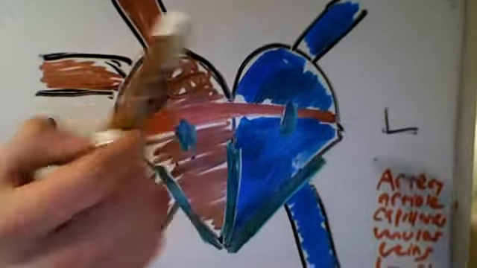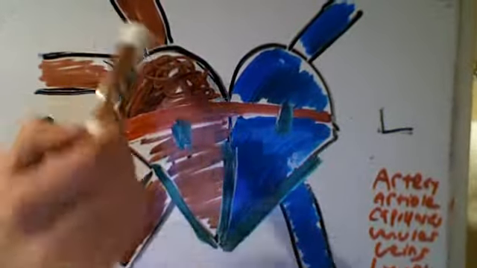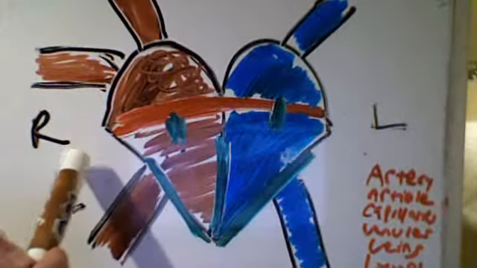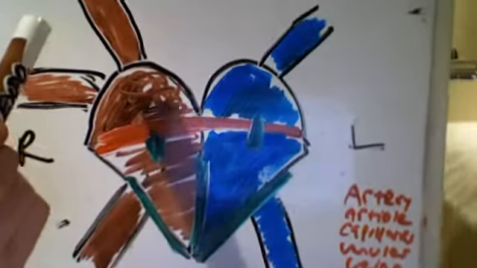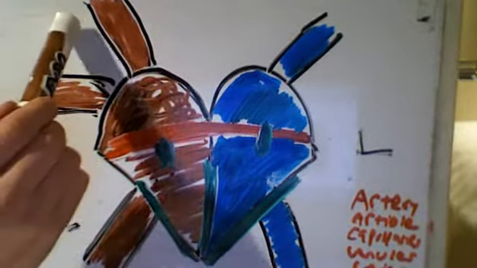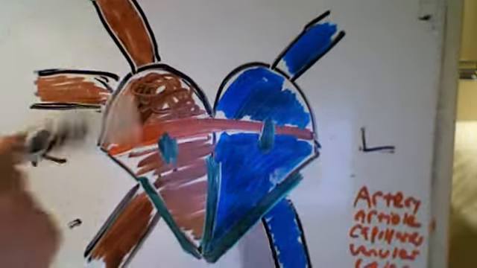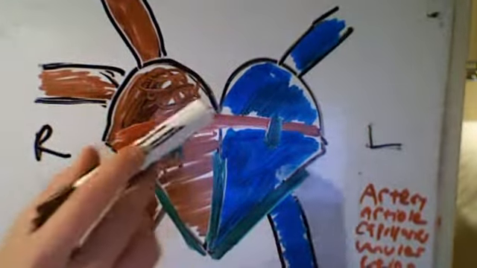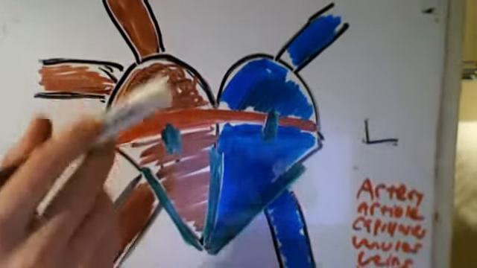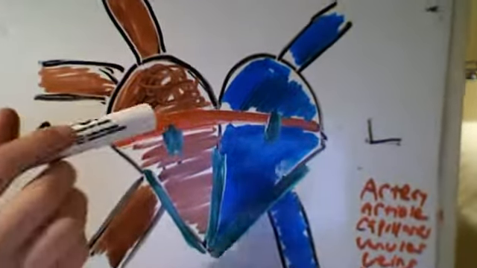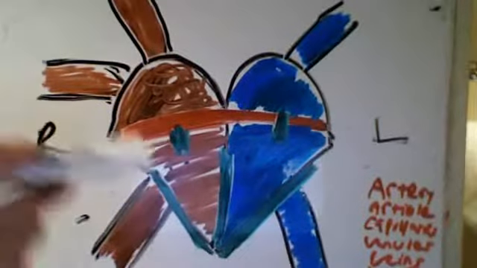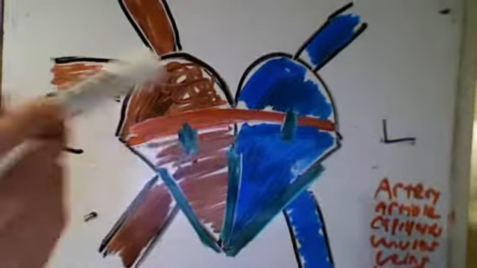If we begin all the way on the right side, as you can see, this is the right side represented by the letter R. If you look at the right side, you will see two passageways leading into the right side of the heart. Now the right side of the heart is the pulmonary part of the heart, where it does pulmonary circulation.